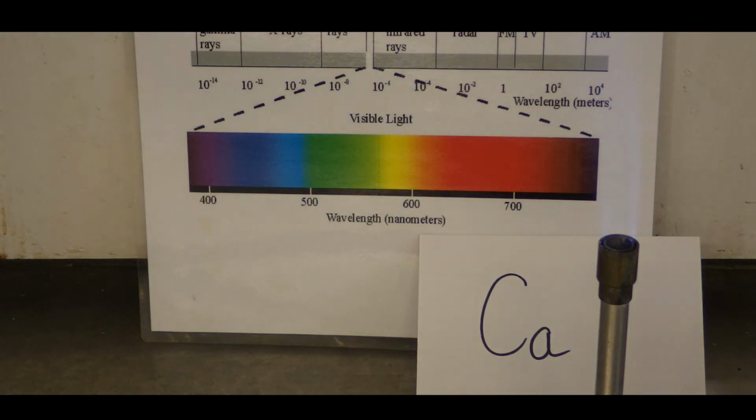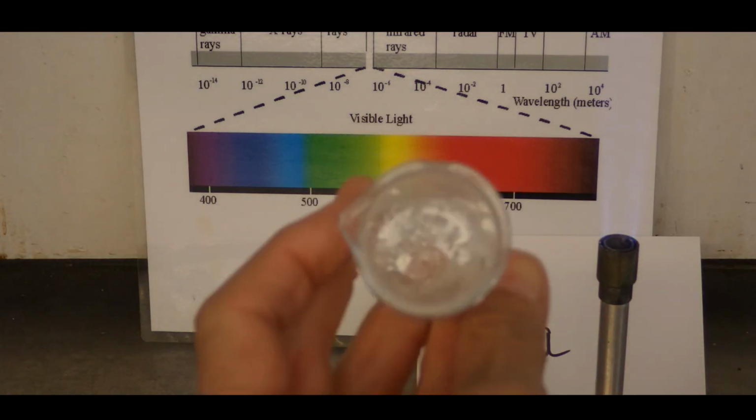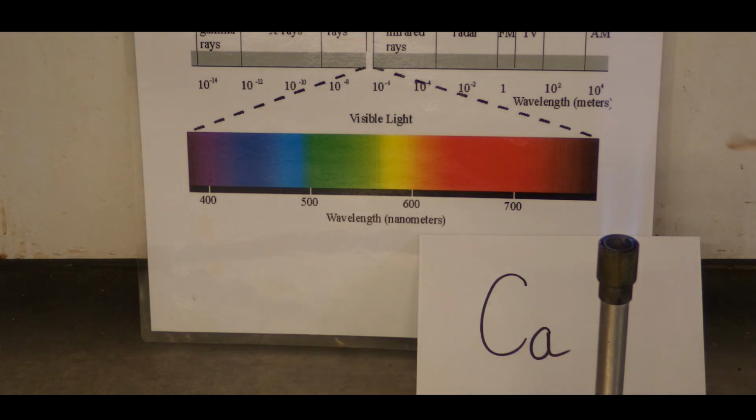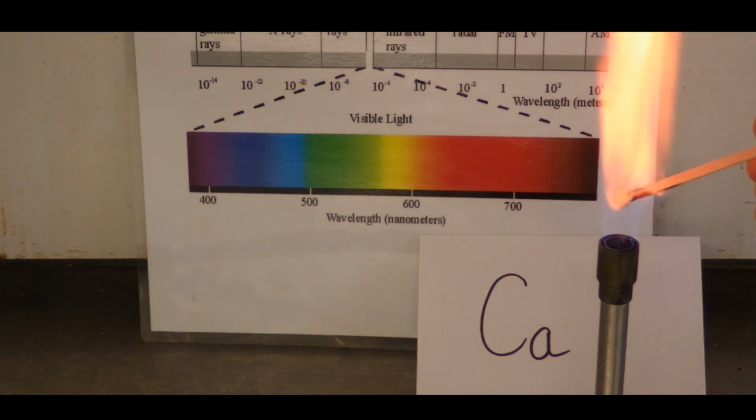Alright, next we have calcium nitrate. It's a colorless salt. Some of it's dripping into the burner. I'll have to clean that out before the next test. Ignoring the yellow from the burning wooden splint, what wavelength would you assign to the color of calcium?